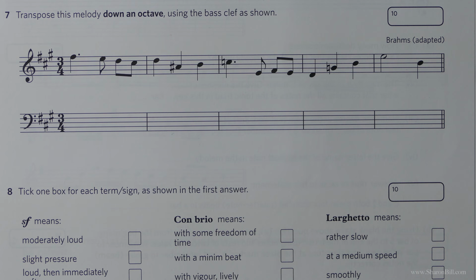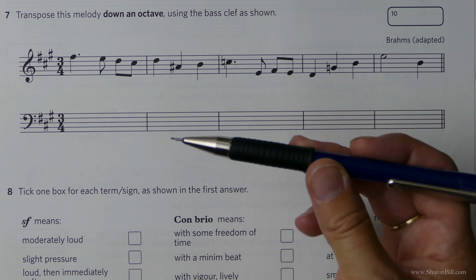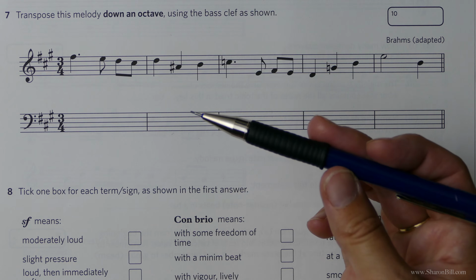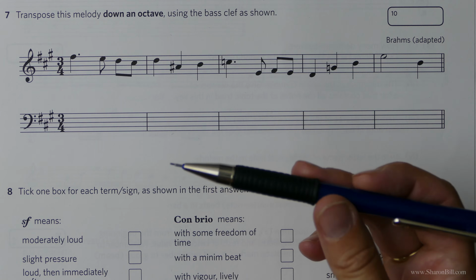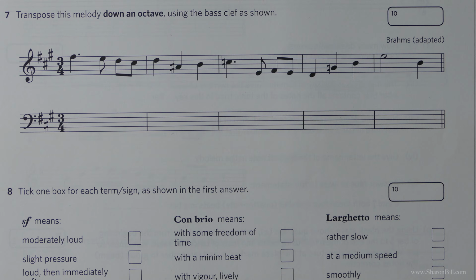First of all, it's always better to learn by your mistakes. It doesn't matter if you go wrong a little bit, you'll know for next time. Always write in pencil, have a nice sharp pencil to hand. I've got a mechanical pencil just so I don't need to keep sharpening it, and you will probably need your eraser and a ruler. So I'm hoping that you've had a little go of this yourself, and so now we'll look at this together.